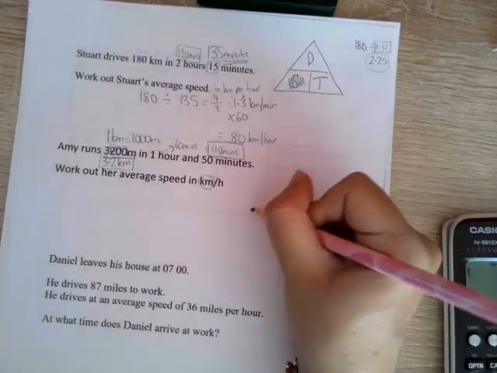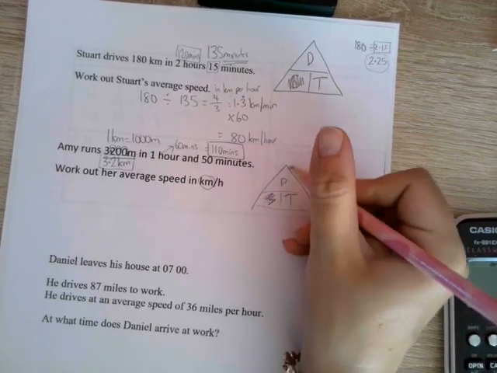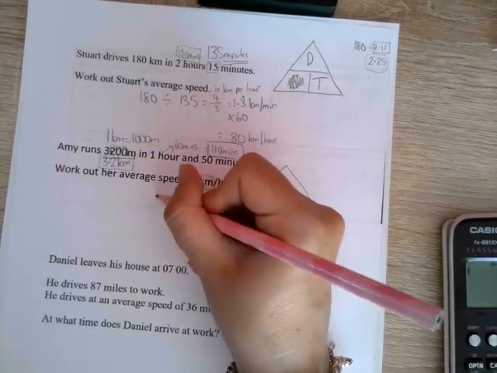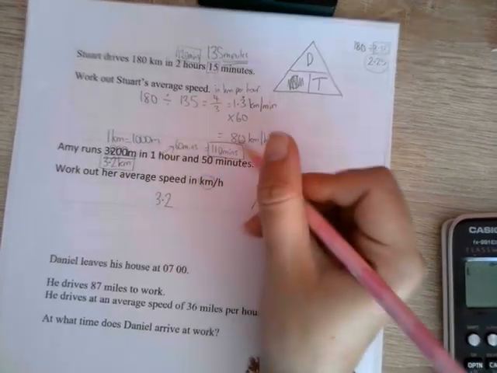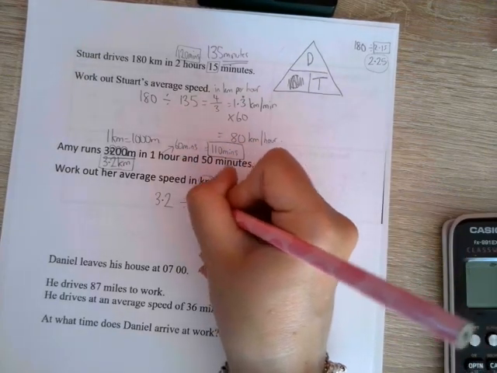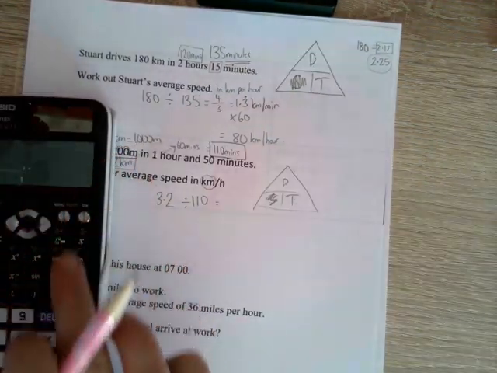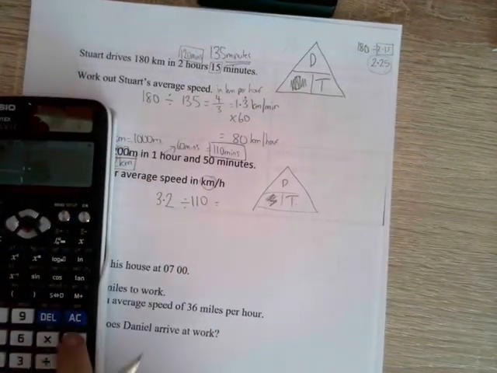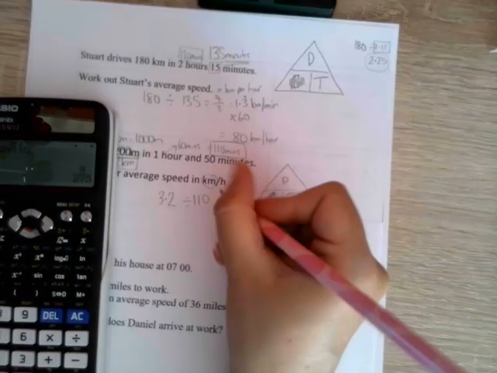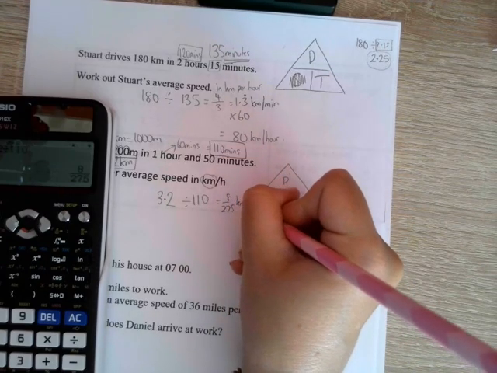So to work out the average speed, I'm going to cover up the s, so I've got to do the distance divided by the time. So the distance is 3.2, because I want it to be in kilometres, and I'm going to divide it by the time, which is 110 minutes. Now we just need to remember that when we do this, that's going to be in kilometres per minute rather than kilometres per hour. So before I changed it, it was 8/275, and that is kilometres per minute.